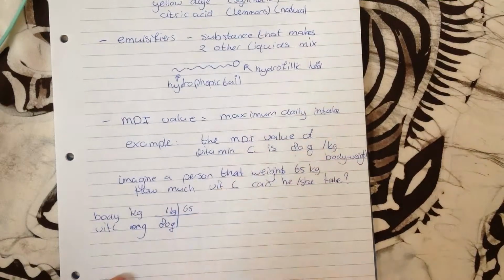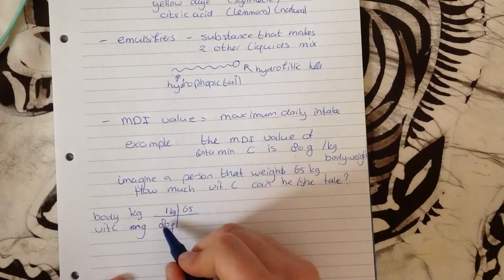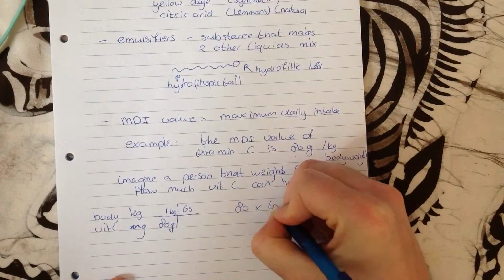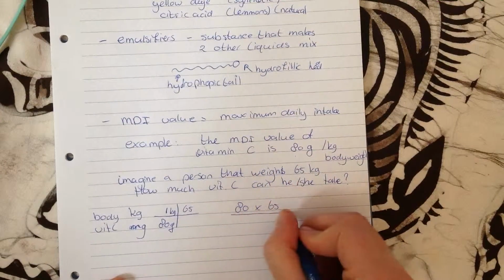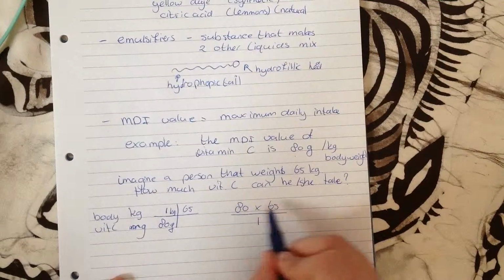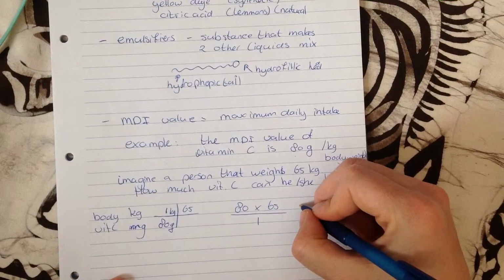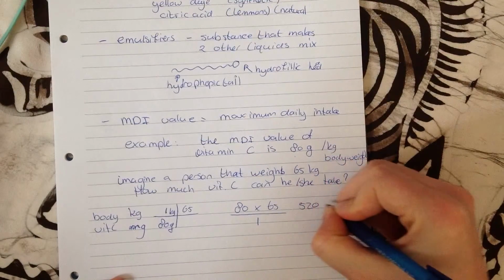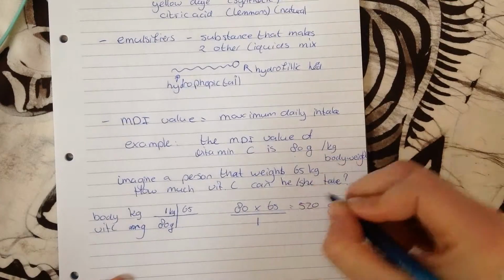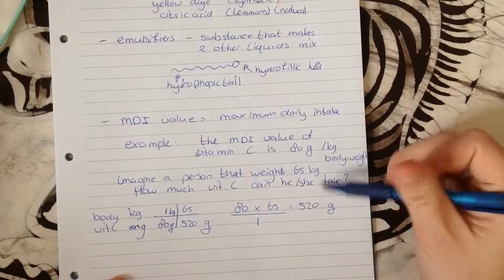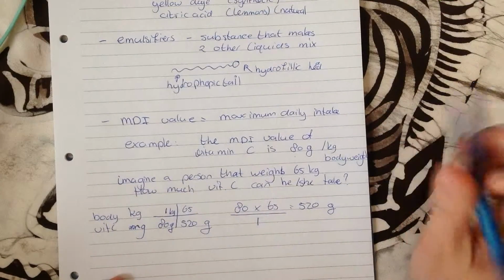I weigh 65 kilograms, so 80 times 65 divided by 1. 8 times 6 is 48, 5 times 6 is 30, so this is 5200 grams. This way you should be able to calculate with the MDI value.